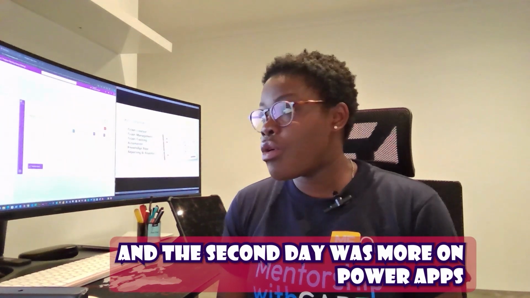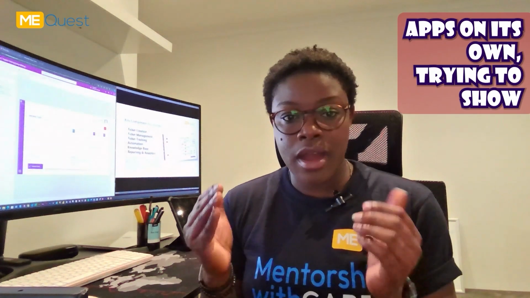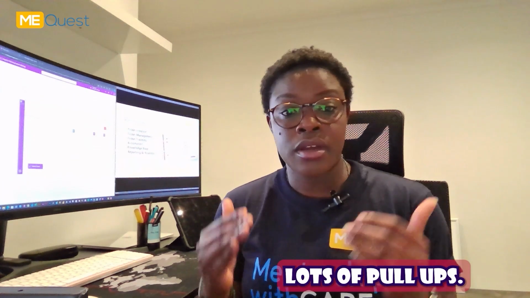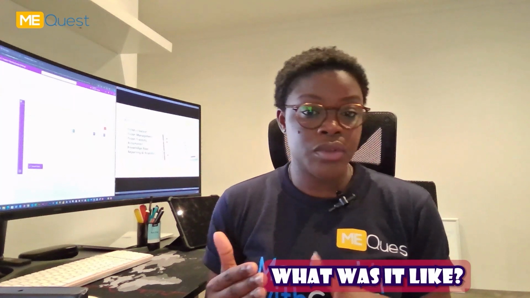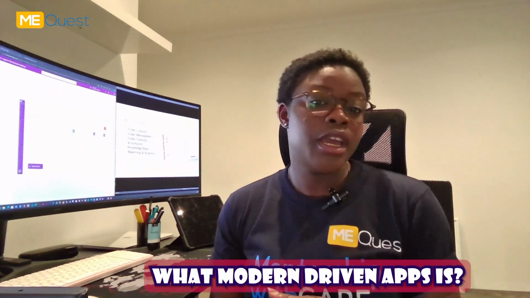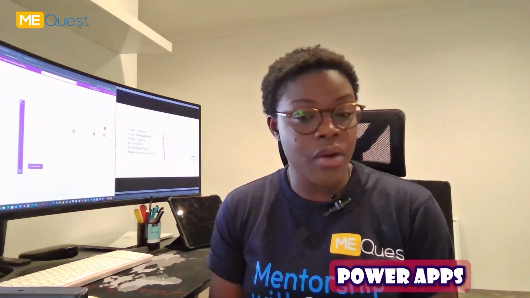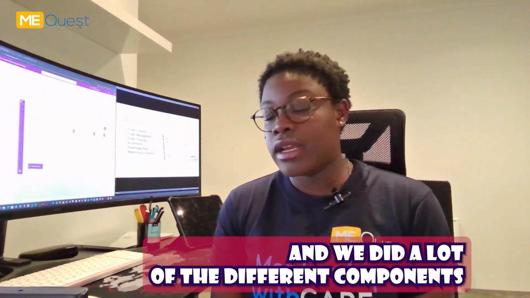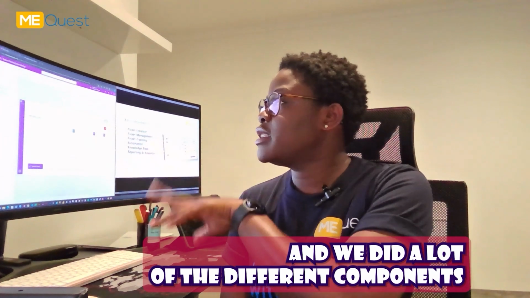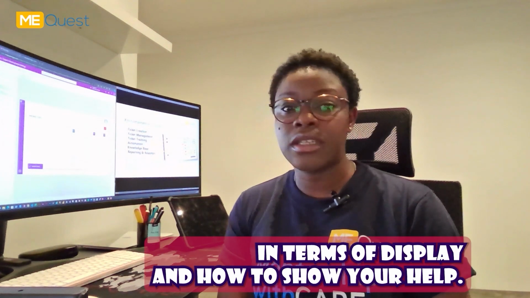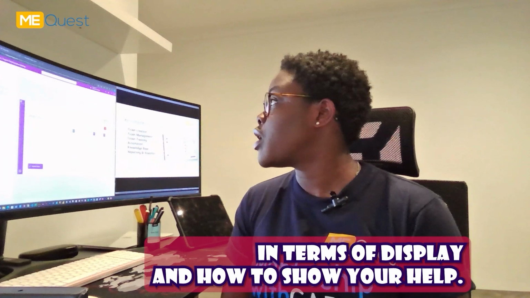And the second day was more on Power Apps on its own, trying to show different parts of the Power Apps, what Canvas app looks like, what Model Driven apps or Power Pages is, and also we did a walk around the Power Apps Development Studio, and we did a lot of the different components and the different settings in terms of display and how to share your app.